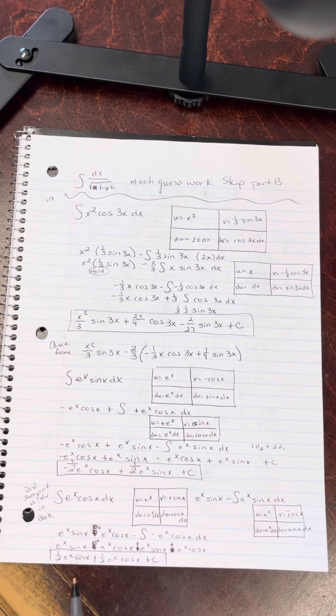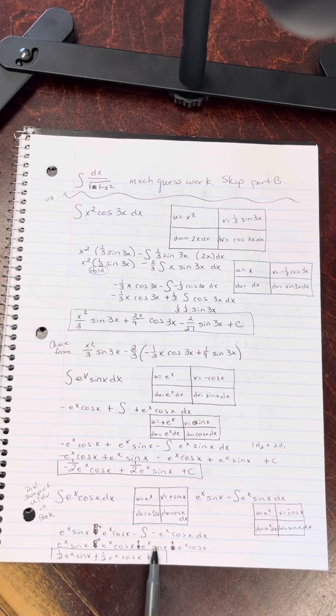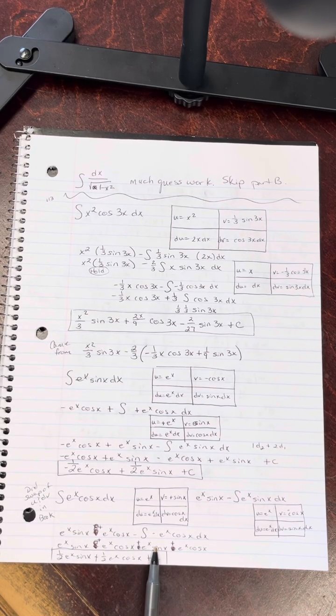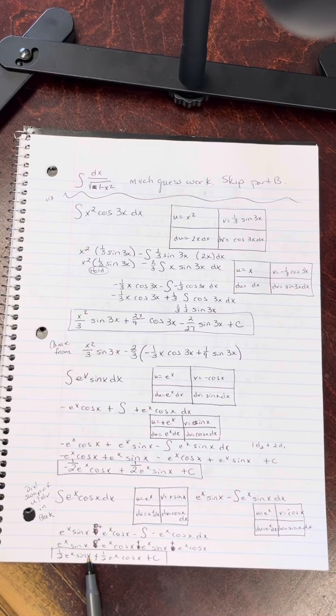Okay, now summarizing, e to the x sine x, e to the x sine x, again that's two of them, so 1/2 e to the x sine x to fix it, and the same thing happening with the e to the x cosines, so 1/2 e to the x cosine x plus c, just like you saw in the last example, working exactly the same way. Now again, it's fascinating to see how they did it backwards, but you do still get to the same place.